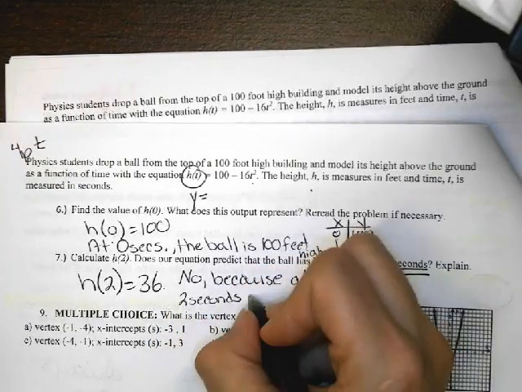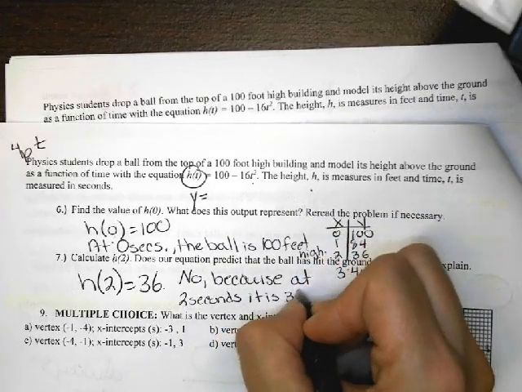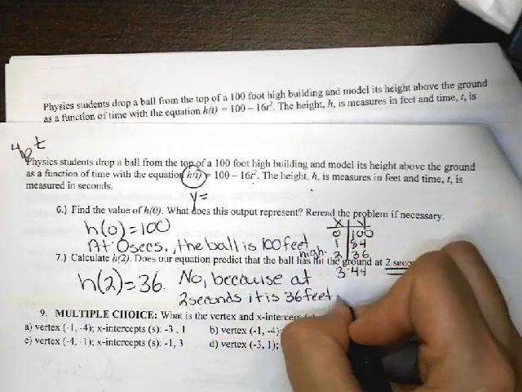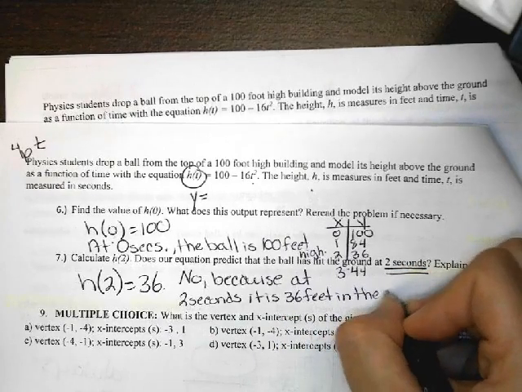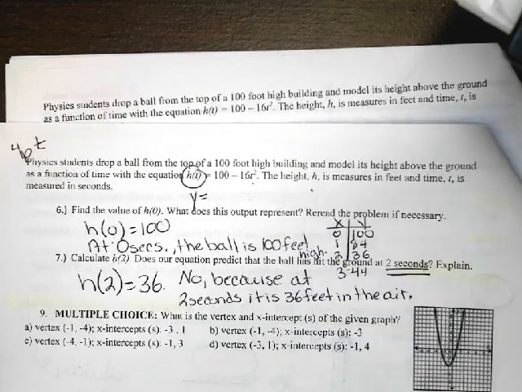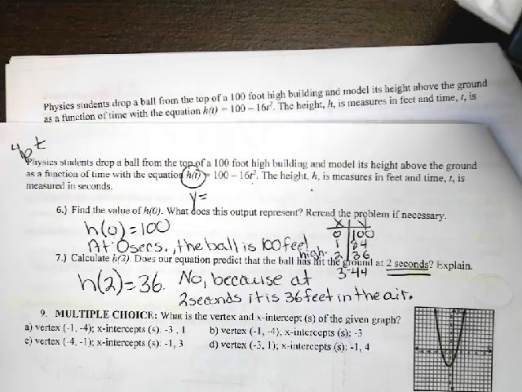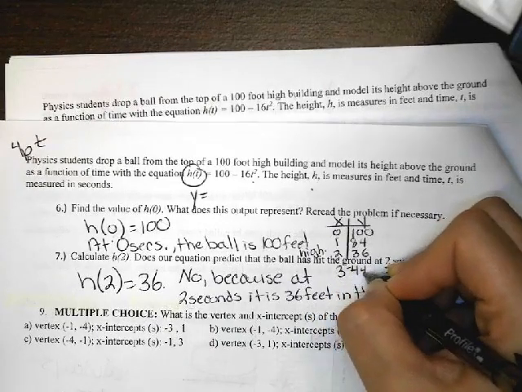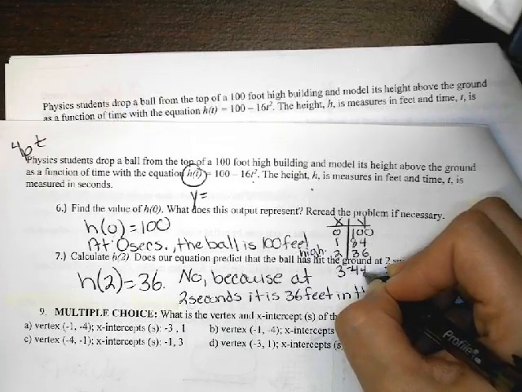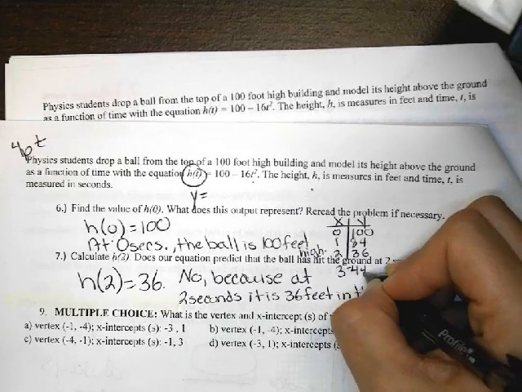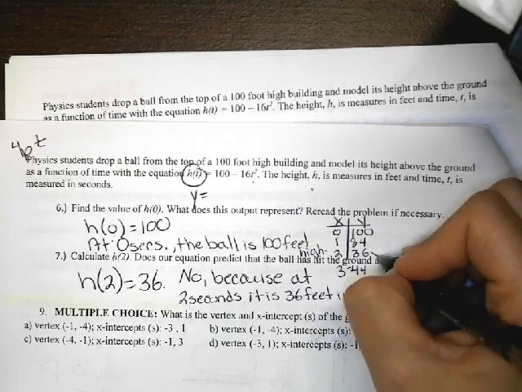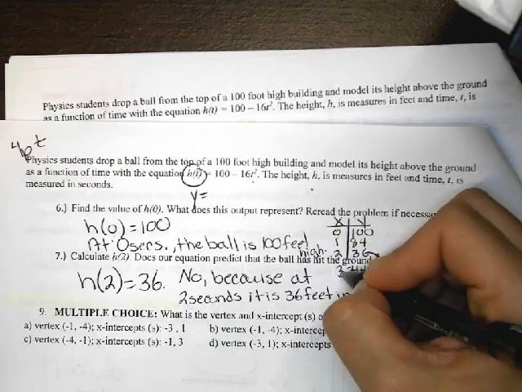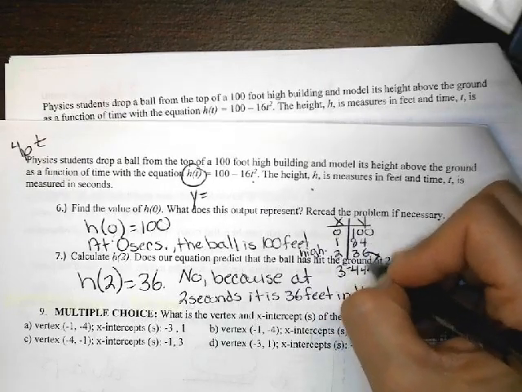At 2 seconds, it's 36 feet. Thank you, it is 36 feet in the air. Now, if it was my mom or something 100 feet in the air, she'd have been in trouble. Okay, now quick question. Would we count 3, negative 44 or no? No, because can your height be negative? No. Your height can only go down as far as what? 0. So that means somewhere between 2 and 3 seconds, the ball hits the ground.